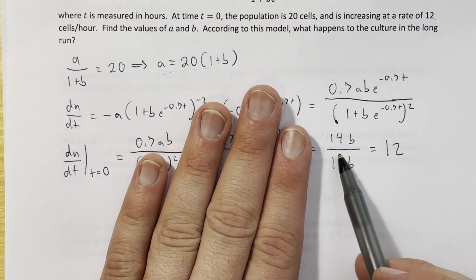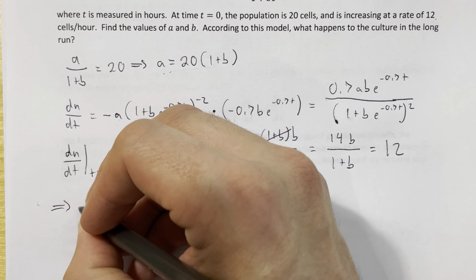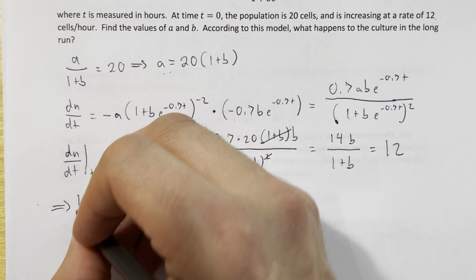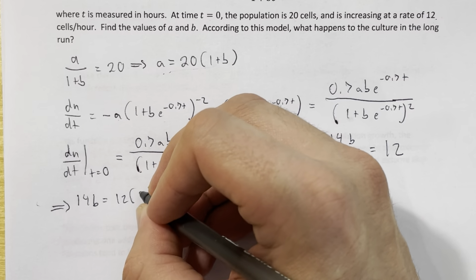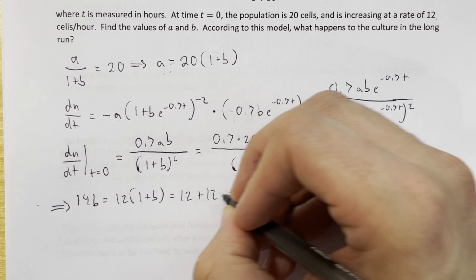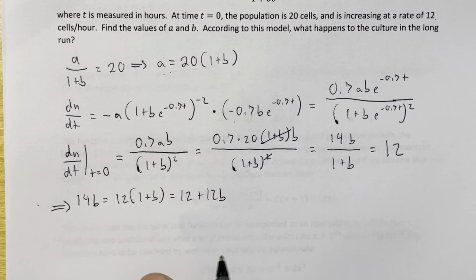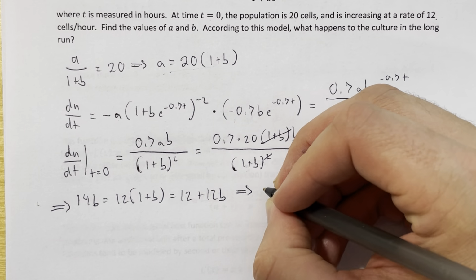Okay, so really now I'm just working with this part. I can multiply by that denominator. I get 14b equals 12 times 1 plus b, or 12 plus 12b. I'm solving for b, so I can subtract 12b from both sides. I get 2b equals 12, divide by 2, and I get b equals 6.